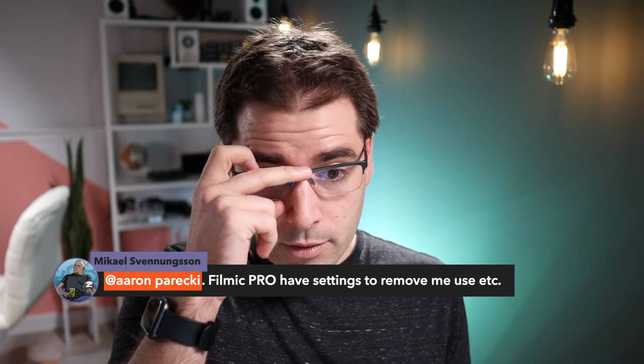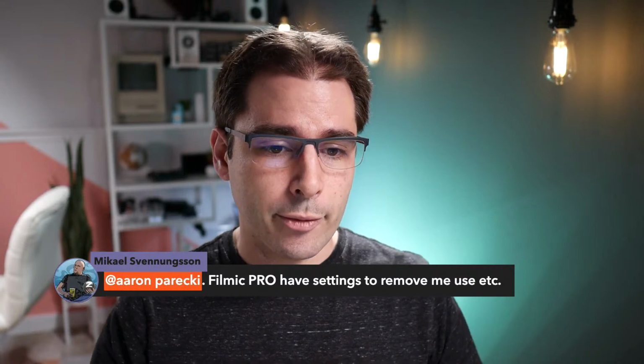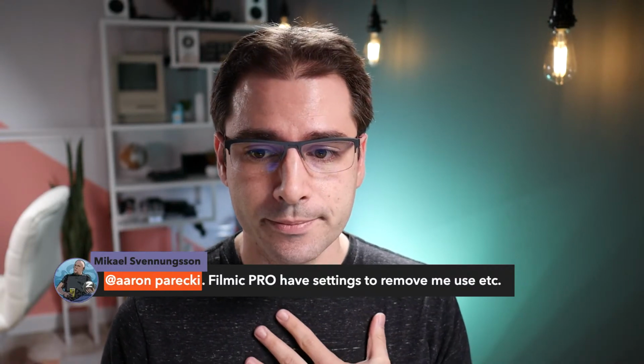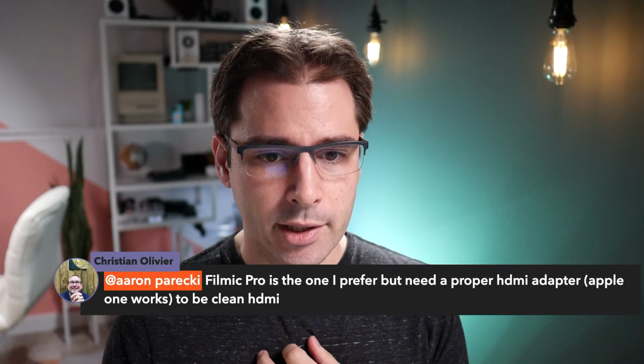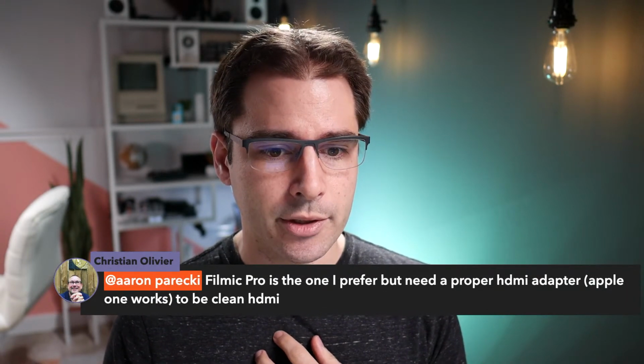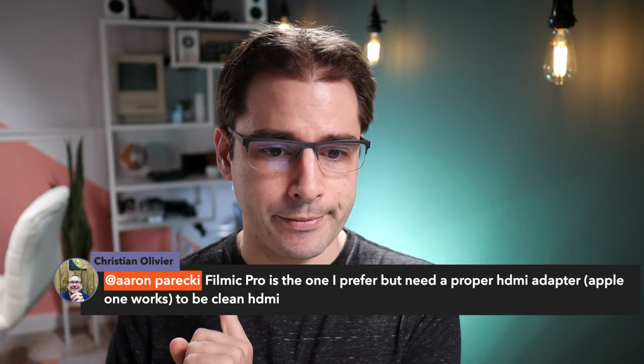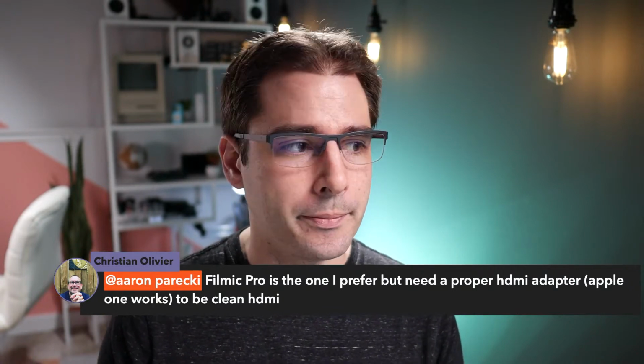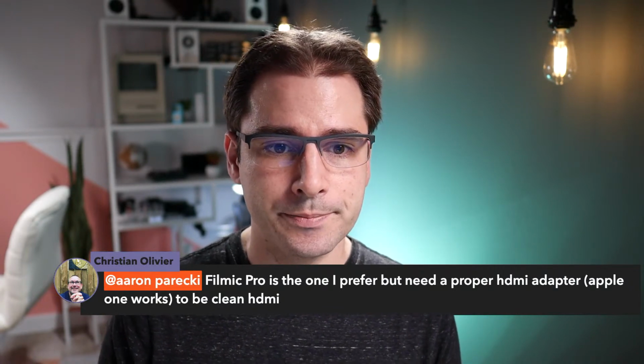Michael says Filmic Pro does have a setting for that. Okay, I have literally never been able to find it. I have looked several times. Oh, it could act differently when it's plugged into an actual HDMI adapter, not AirPlay. That's probably what it is, because I'm going over AirPlay mirroring my screen.